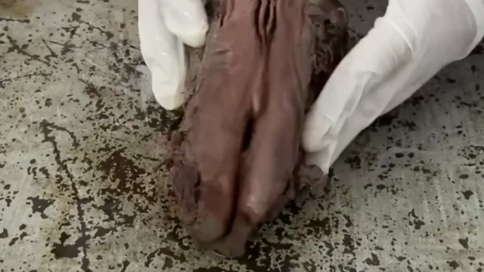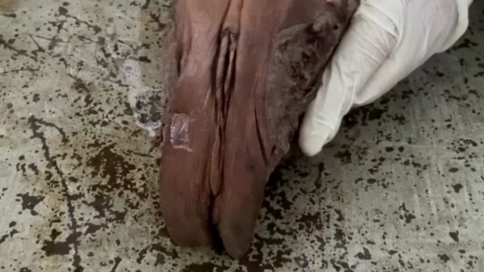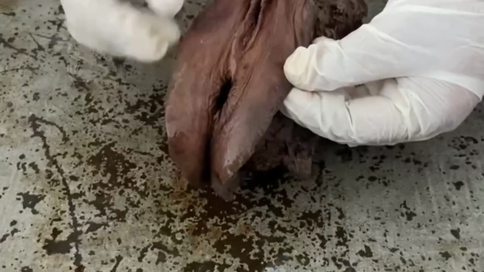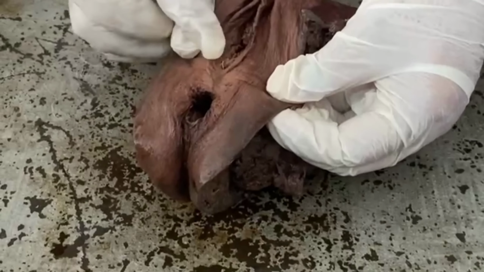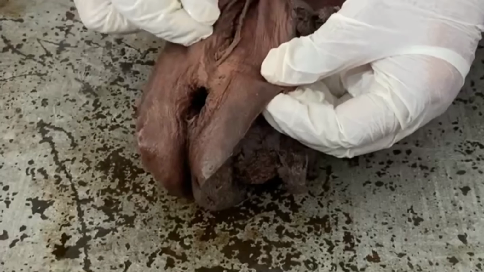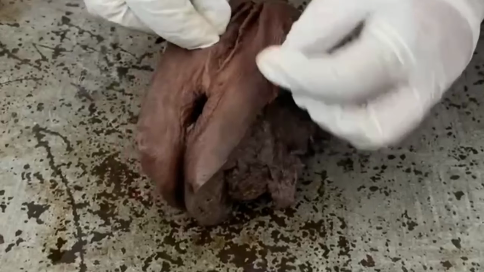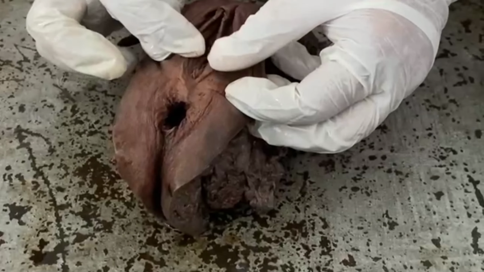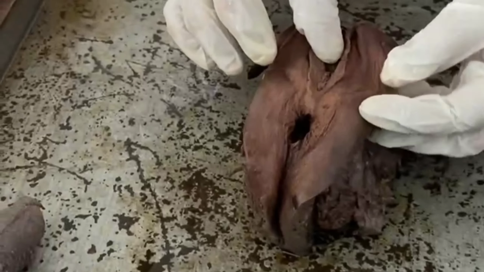Now, what are the parts of the external female genitalia? This is the mons pubis. This is the labia majora. This one is the labia minora. This fold is the labia majora, and this fold is the labia minora. Inside that, it is called the vestibule.